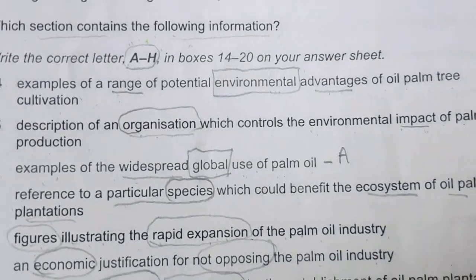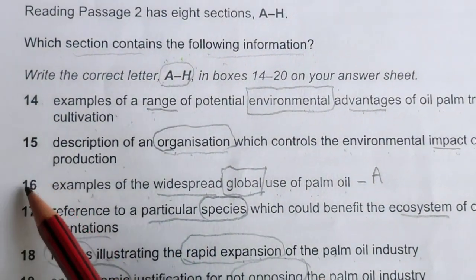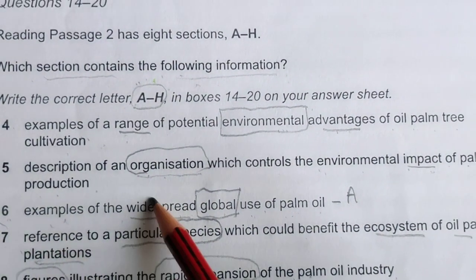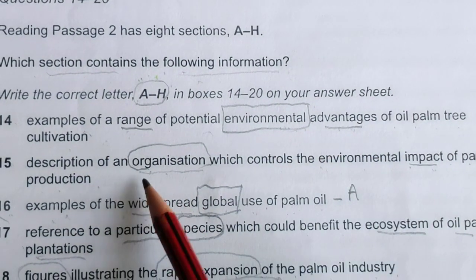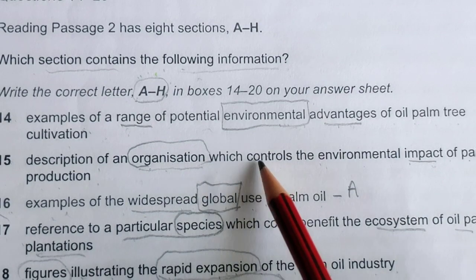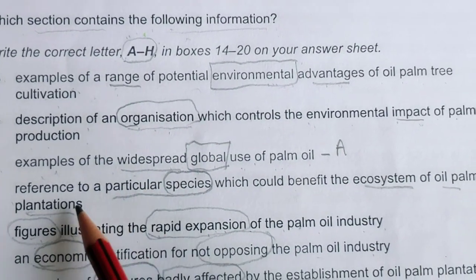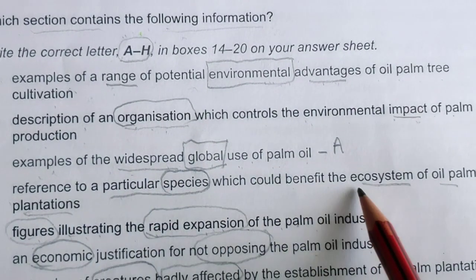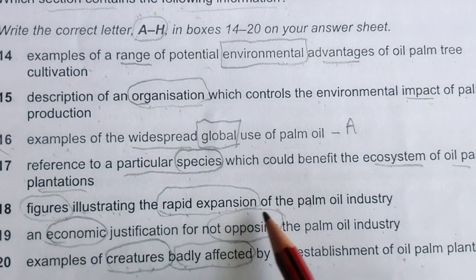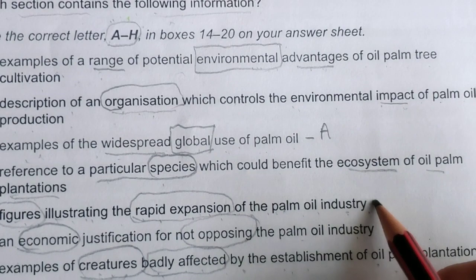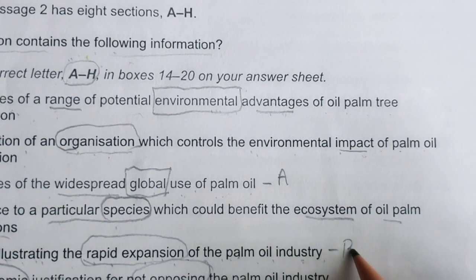Okay, so let's cut 16th because we have already read it. Potential environmental advantages were not there, any organization was not there, could benefit the ecosystem was also not there. Figures illustrating rapid expansion of the palm oil industry, yes, this will come with the B paragraph.